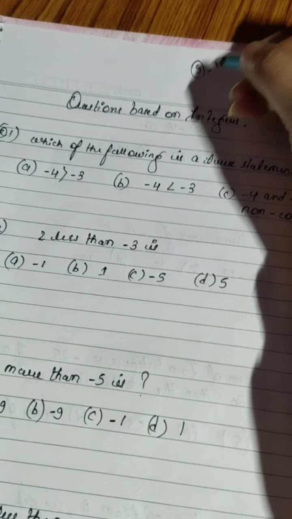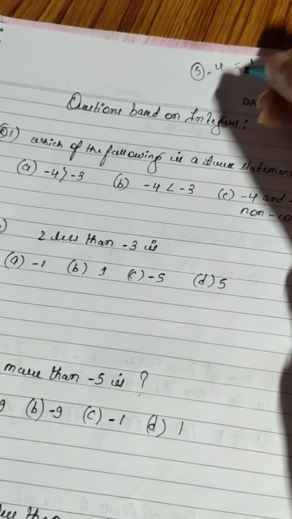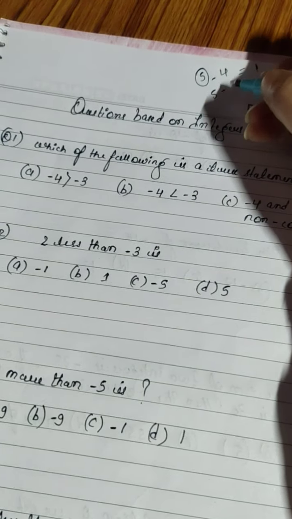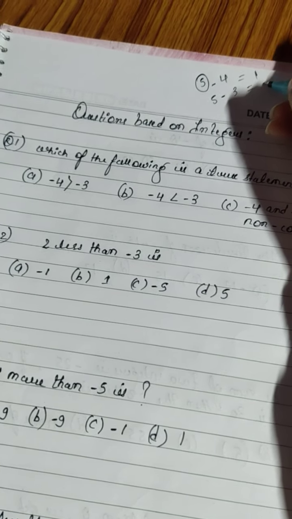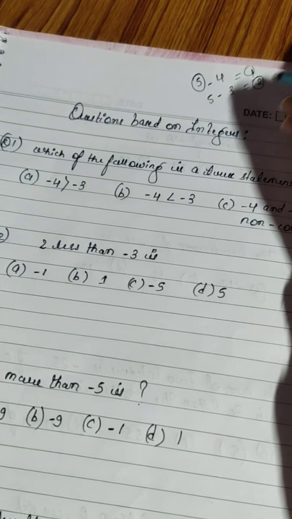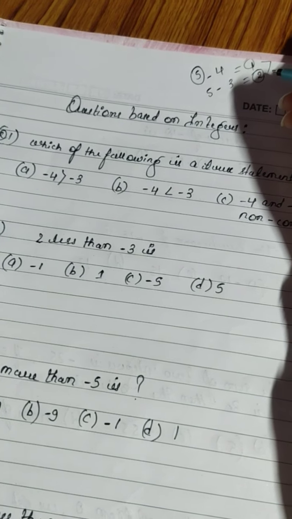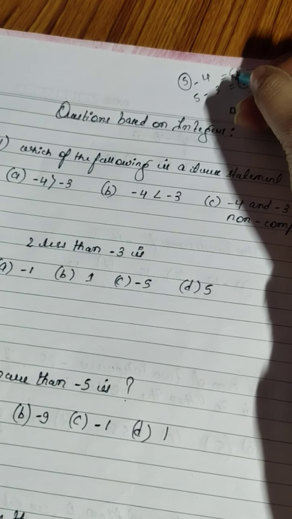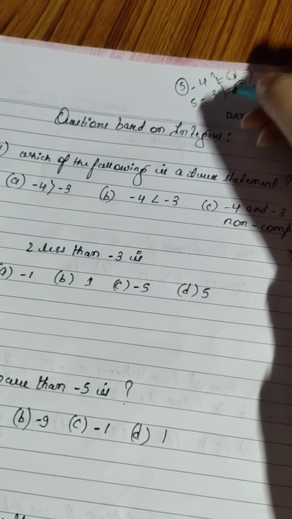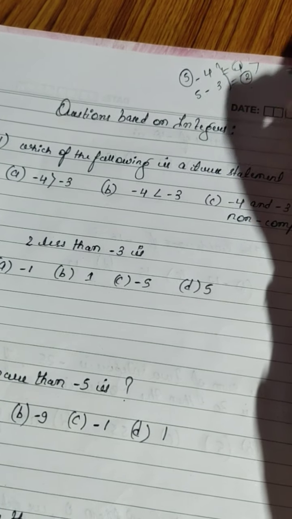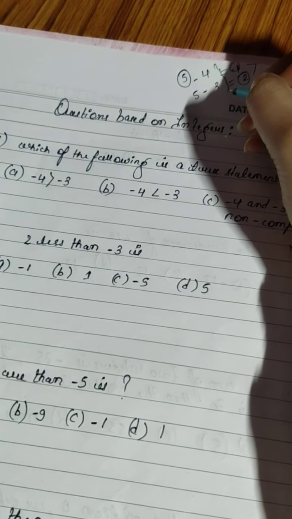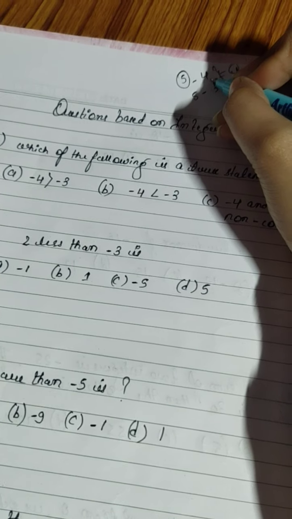When we subtract 4 from 5, the result is 1, and when we subtract 3 from 5, the result is 2. So now which one is greater? The conclusion is that 2 is greater than 1. So it is very clear here that -3 is greater than -4.